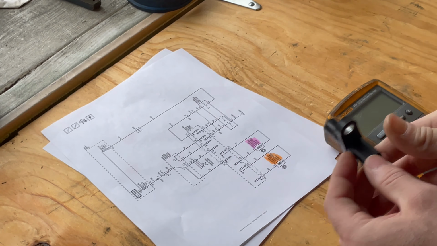It's probably upset because the front wheels are turning and the rears are not. We'll see. I might have to actually drive this. No code, so that's a good sign.